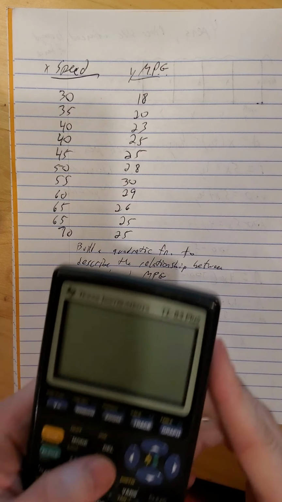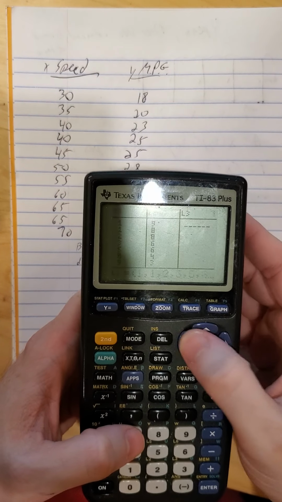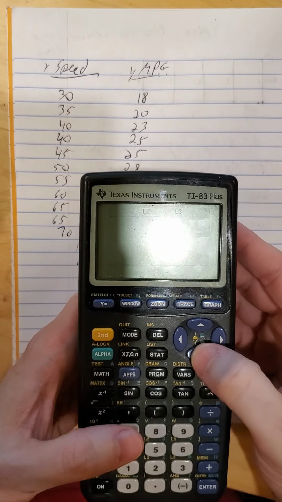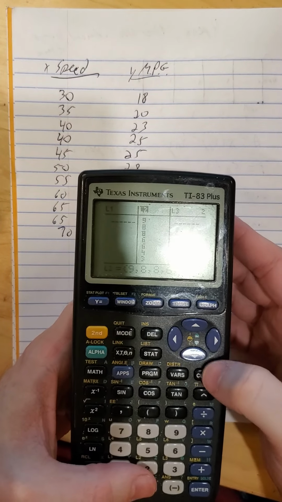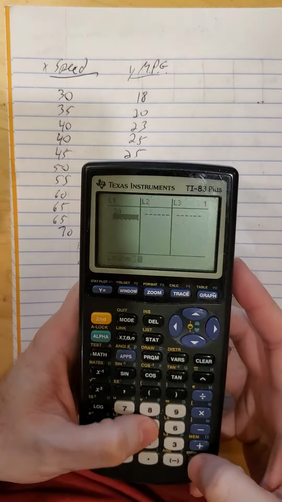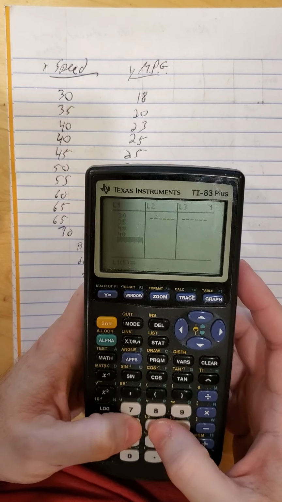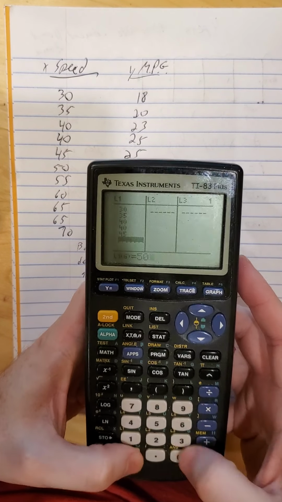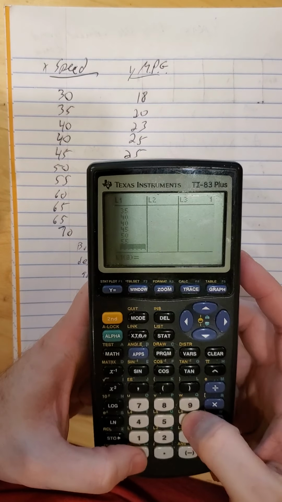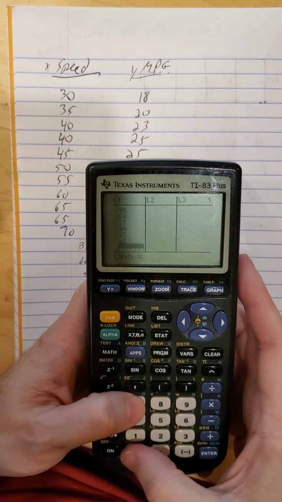So we go into our lovely little stats menu like before, edit like before. If you have old data in there, you want to clear it. You don't want to delete your list. You want to clear the list. So then we're just keying them in. So 35, 30, 35, 40, 40, and so on. 45, 50, 55, 60, 65, 65 again, and 70.